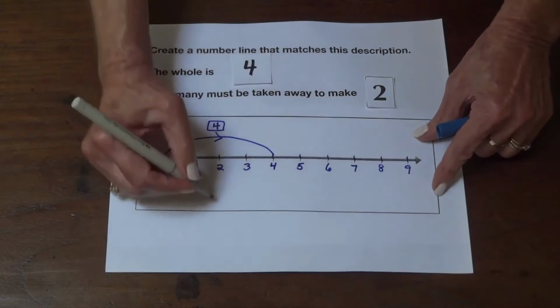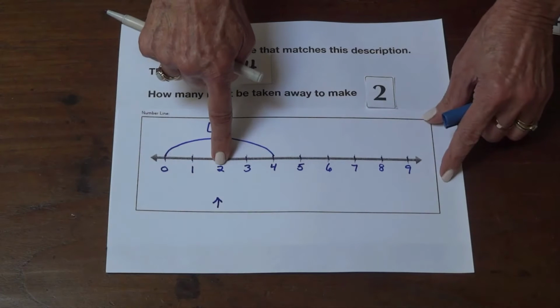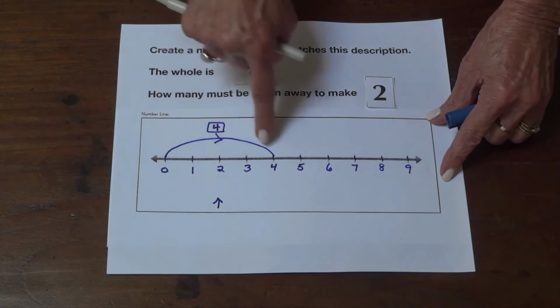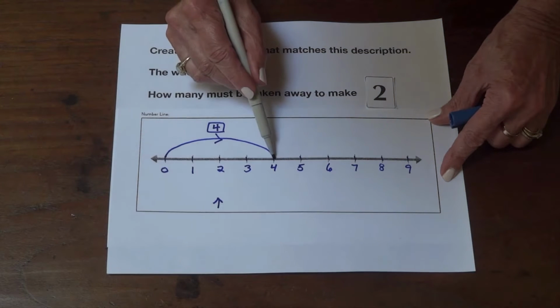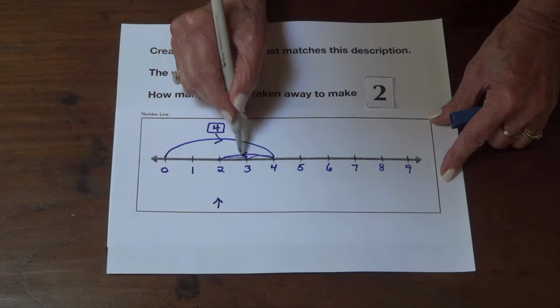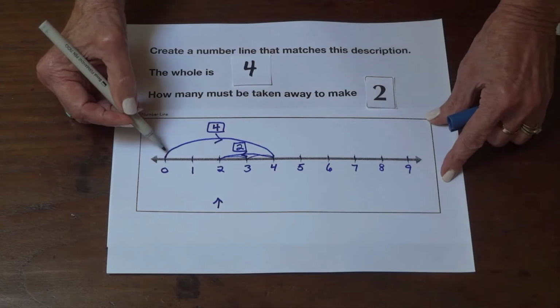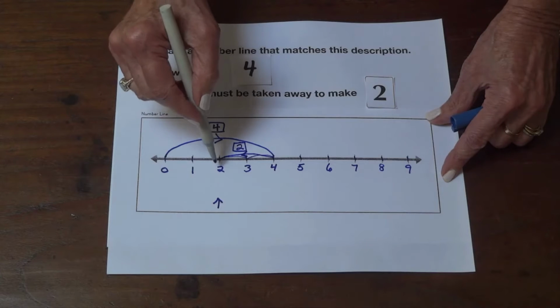How much must be taken away to make 2? Okay, well here's 2 on the number line. It's a little marker to remind me I want to land on the 2. I want to end up with 2. Let's see how many we must take away from this whole in order to end up with 2. Well, we take away 1, 2, or I jump back 2. I'm going to label that because I jump back 2. Tells me that when the whole is 4, we must take 2 away in order to make 2.